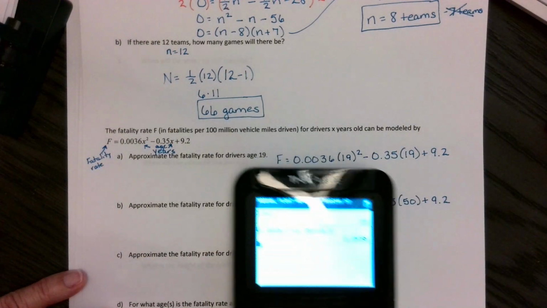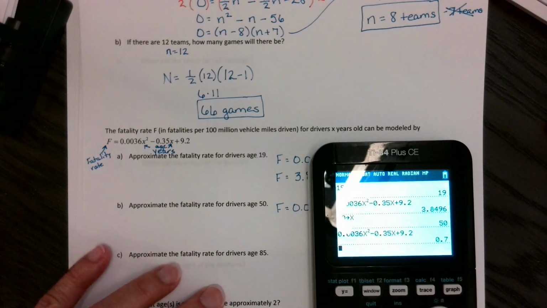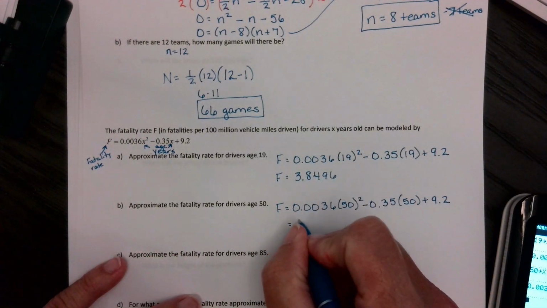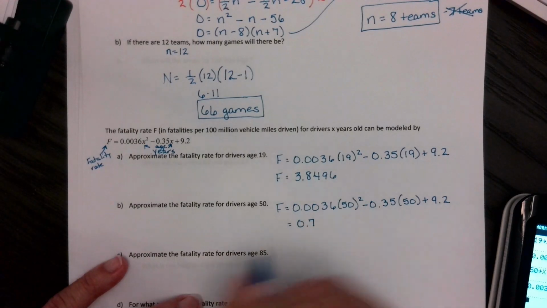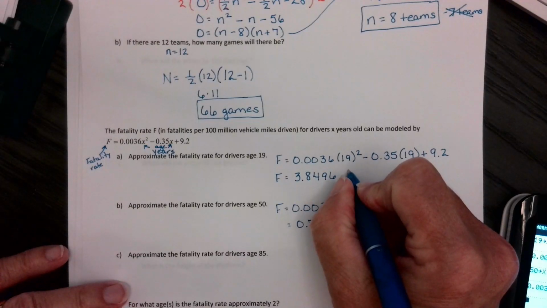But the nice thing is, if you use your store button, now all you have to do is say 50 store X, and then bring this one back up, and now you get 0.7 fatalities per 100 million vehicle miles driven. We probably just should put fatalities anyway.